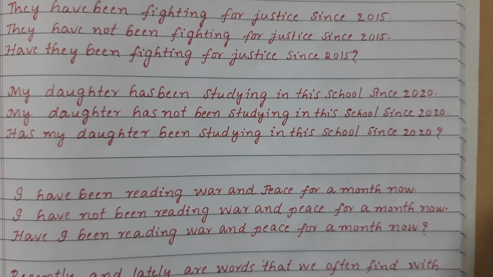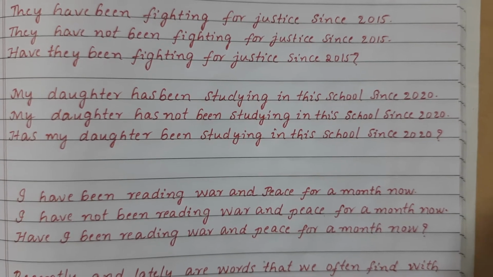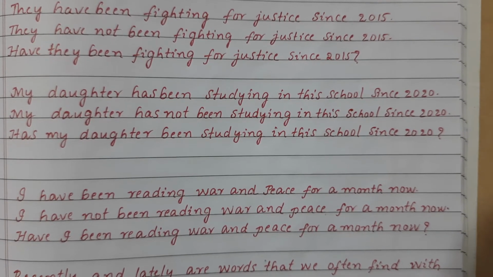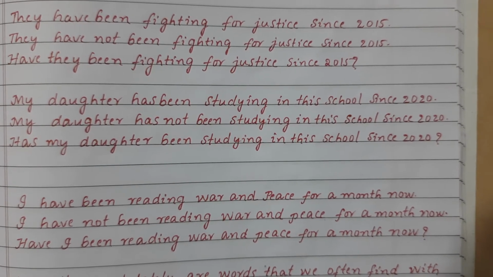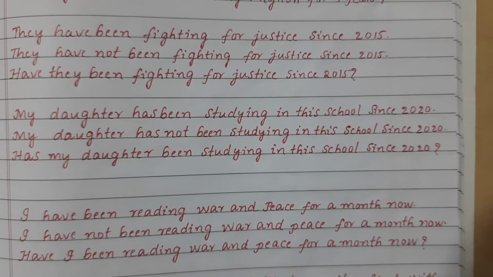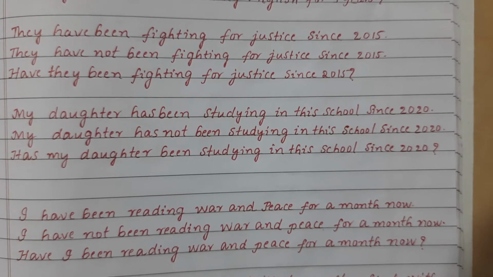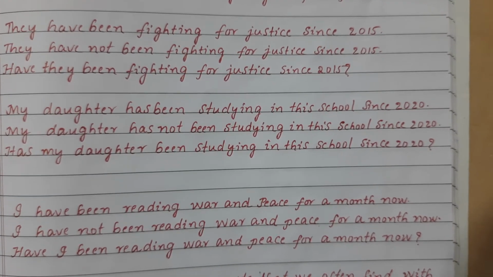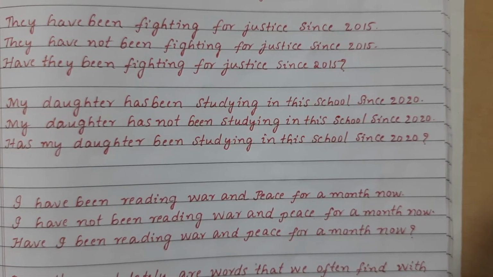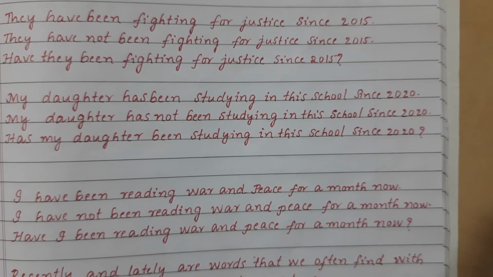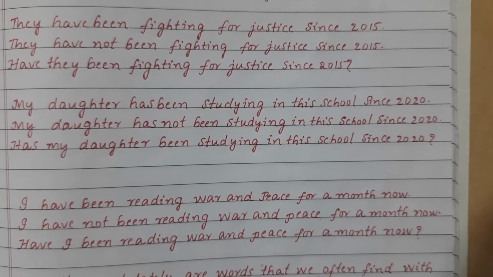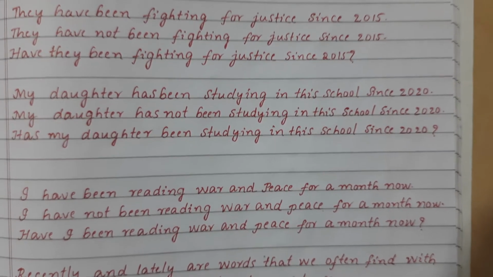Let us see another example. My daughter has been studying in this school since 2020. In 2020, she joined this school and is still studying there. So we have to say, my daughter has been studying in this school since 2020. My daughter has not been studying in this school since 2020. Has my daughter been studying in this school since 2020?